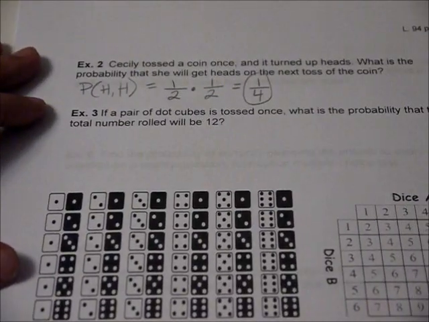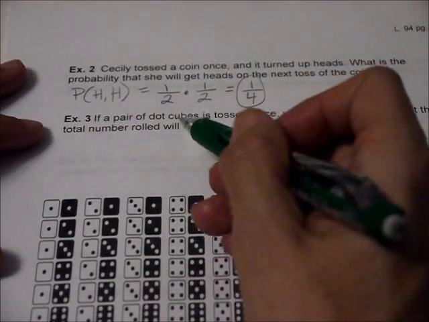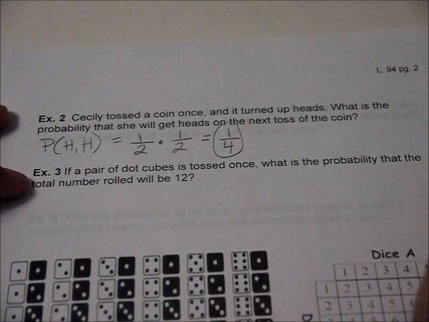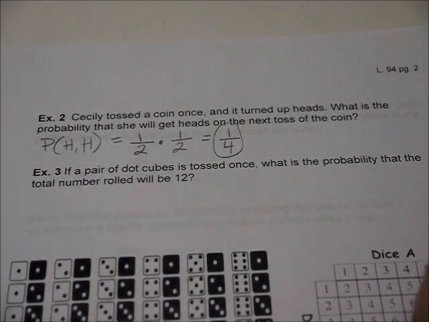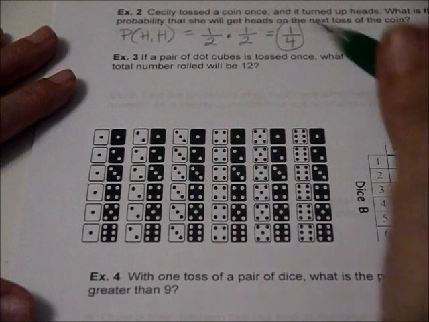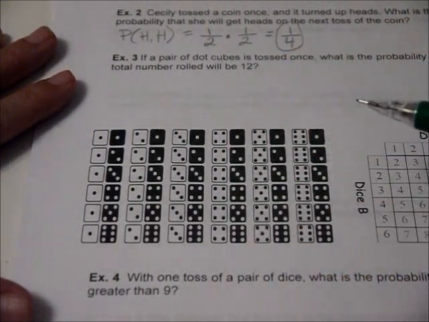Okay. This is example 3. A pair of number cubes, or we call it a pair of dice, is tossed once. So you're rolling 2. What is the probability that the total number rolled will be 12? The total number when you add the 2 dice together. So what I did here is included a picture. Here are all the possible things that could happen when you roll 2 dice.